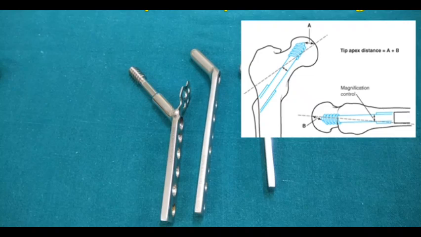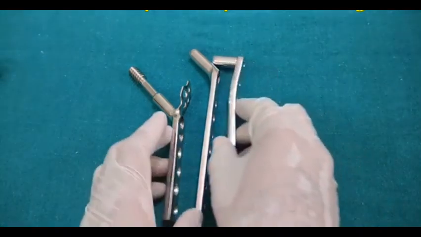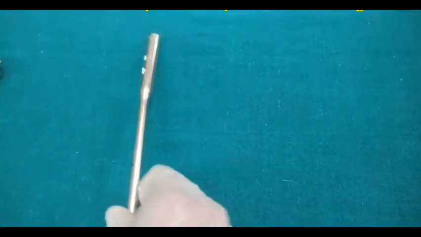So this is all about the DHS, that is the sliding hip screw assembly. Just let us remove them. Now we come to the picture of the nails. Now the nailing system.